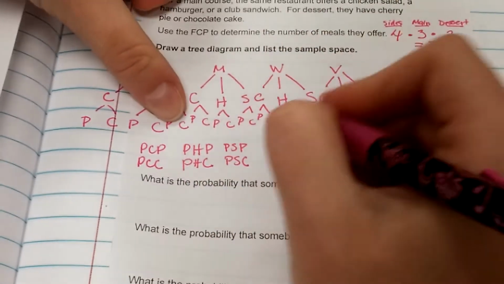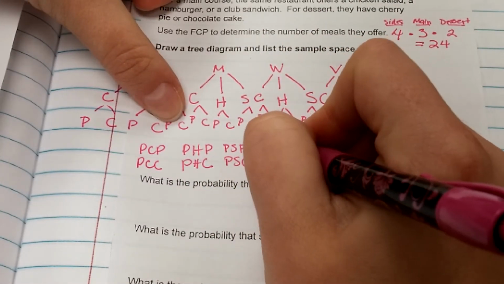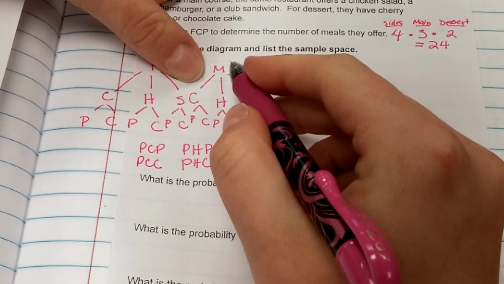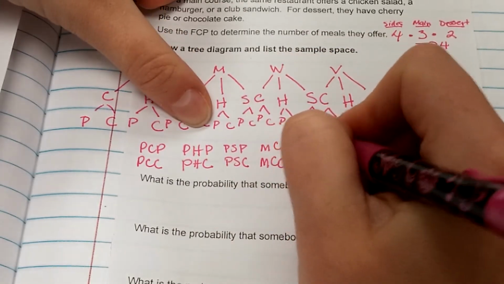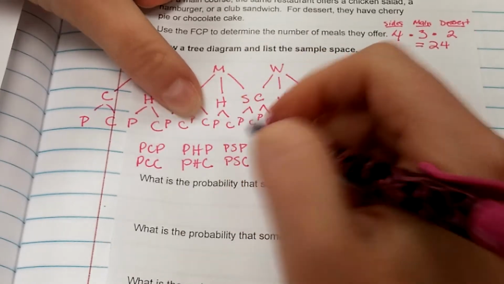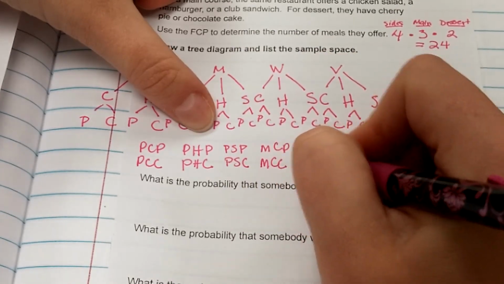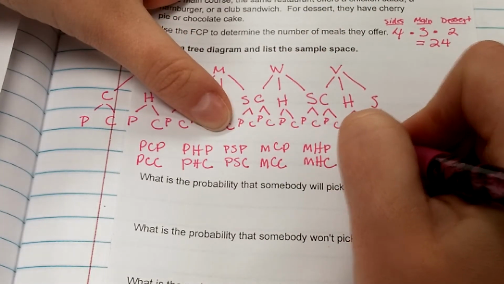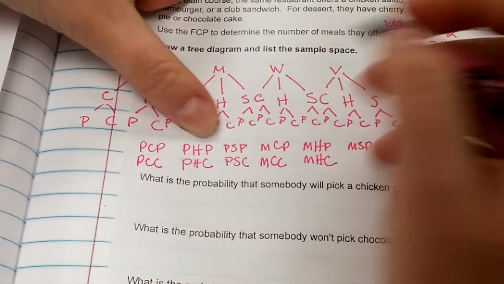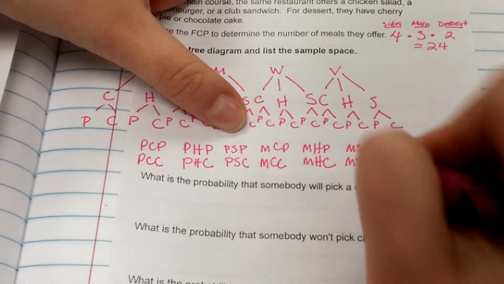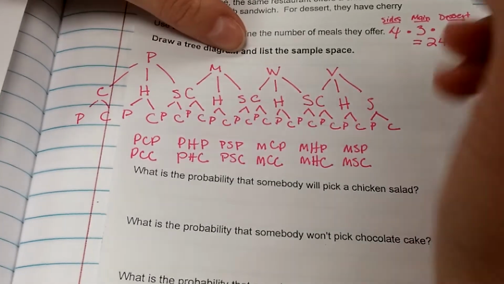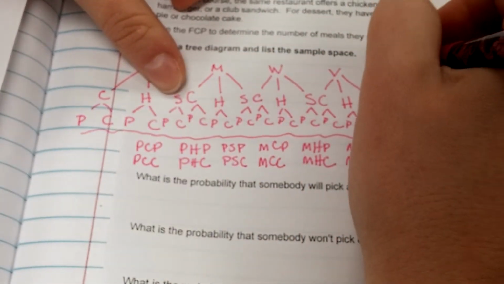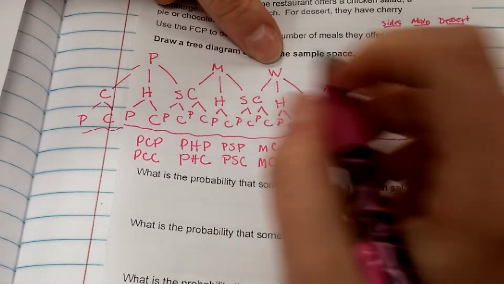So I have MCP, MCC, MHP, MHC, and MSP, and MSC. Alright, on to the W's. I think I'm going to end up running out of space, so I'm going to kind of separate these two. Okay, on to the W's.